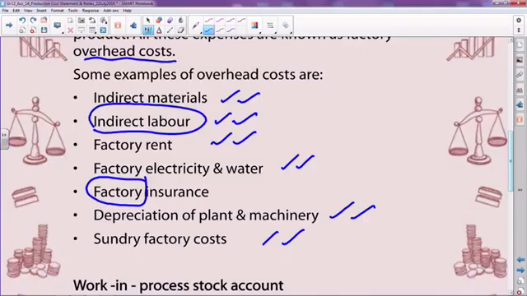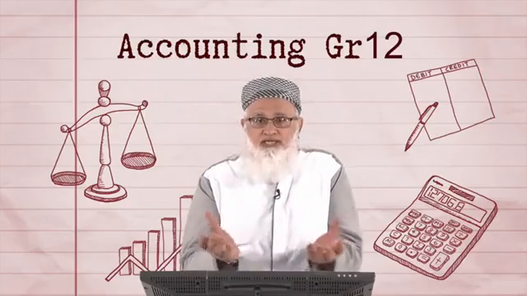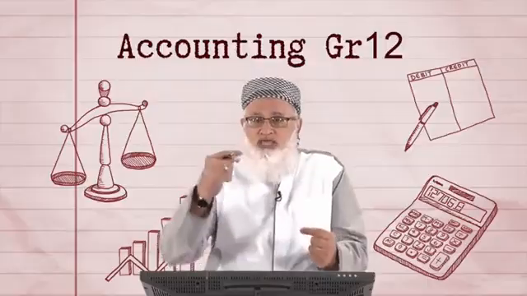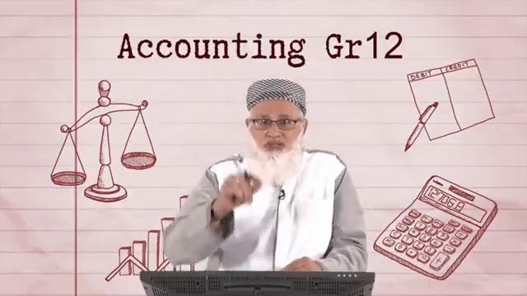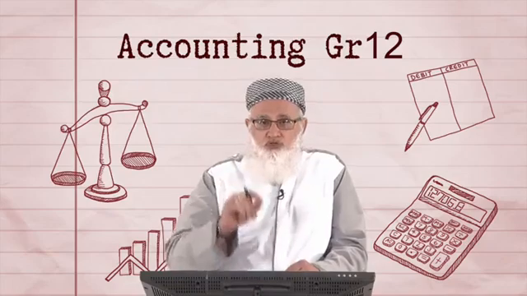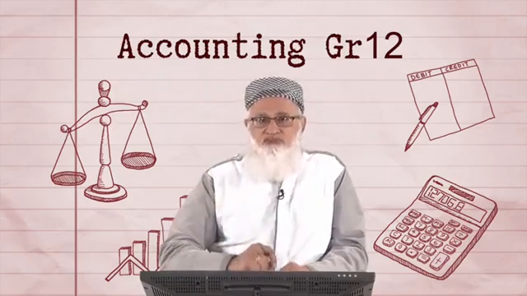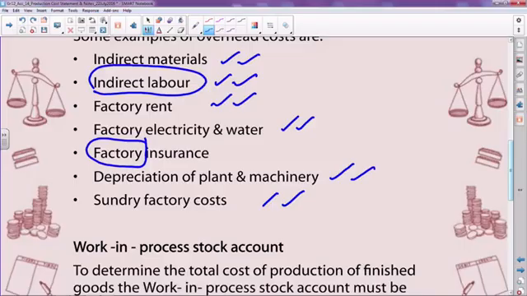So all of these costs, grade 12s, you can see would form part of the umbrella account, namely your factory overhead costs. And you must be able to work with each one of them to determine what component of that cost should be attributed to the factory. Okay, guys, so that means you've dealt with the three concepts: direct material, direct labor, and the factory overheads. Now, all of these definitely have to go into a common account.